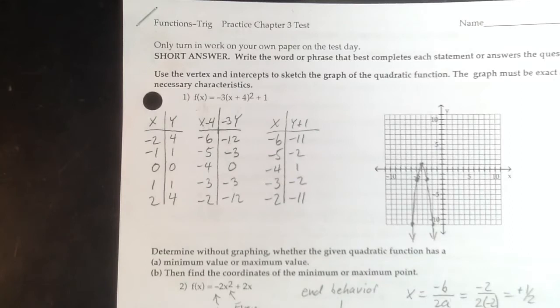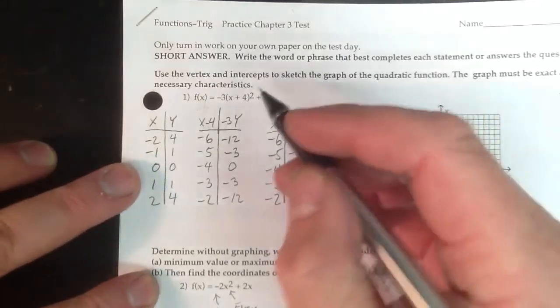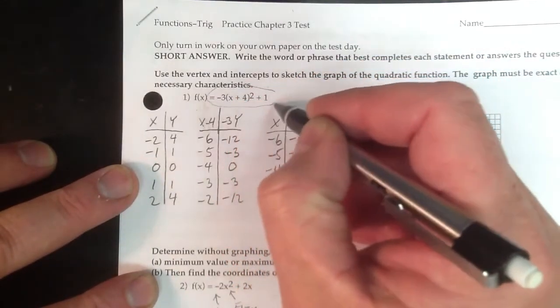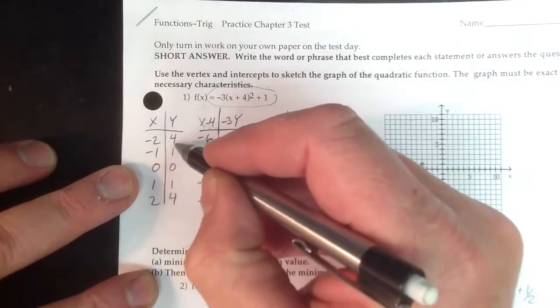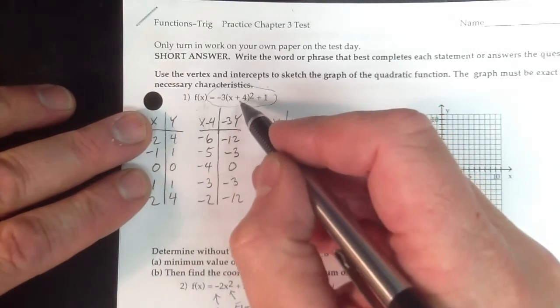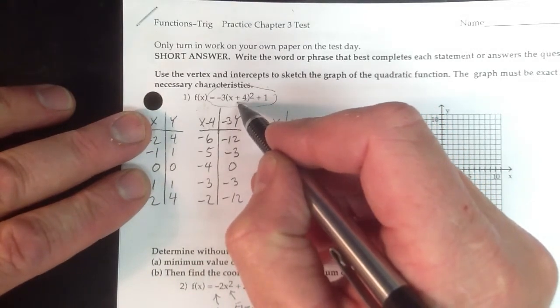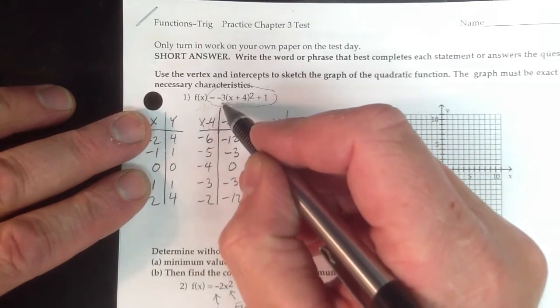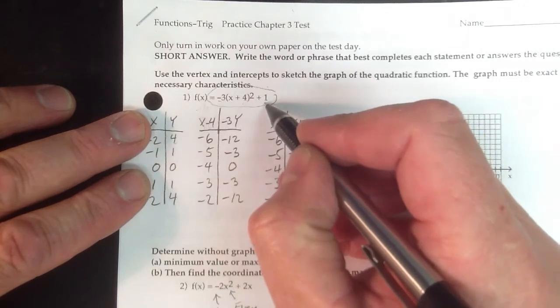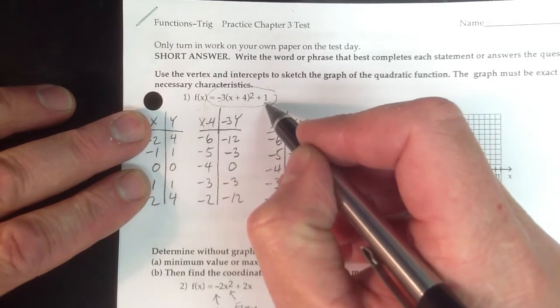It wants us to sketch the graph and include all necessary characteristics. Okay, well, let's take a look. This actually is a throwback to what we did in chapter 2. That's a quadratic. There's our parent function. What's happening to our parent function? Well, I have a horizontal shift, a vertical stretch, a reflection across the x-axis, and a vertical shift of +1.